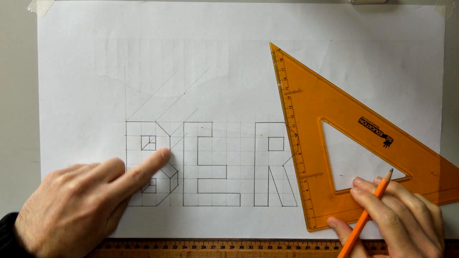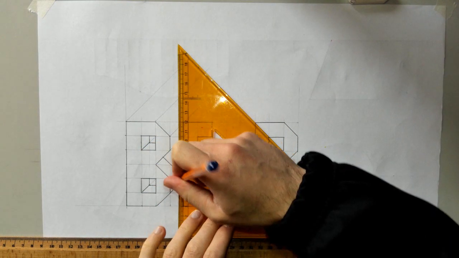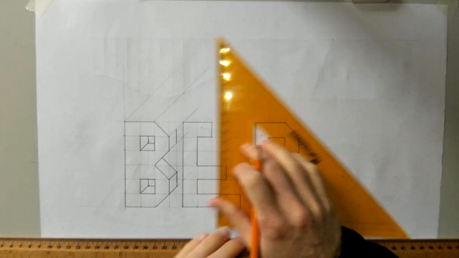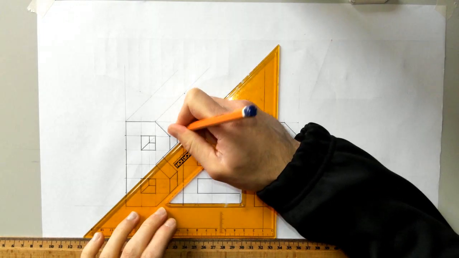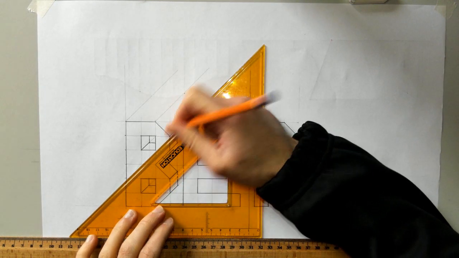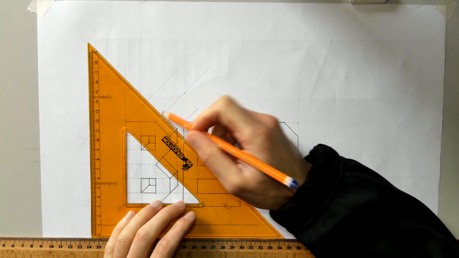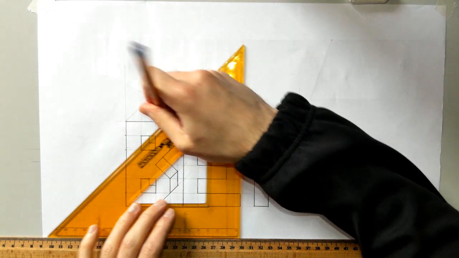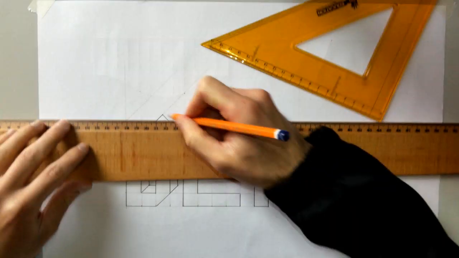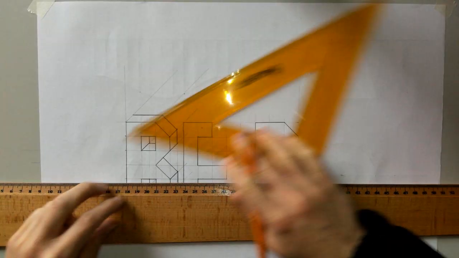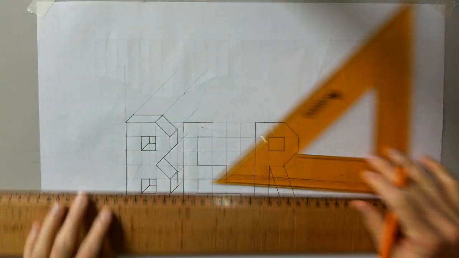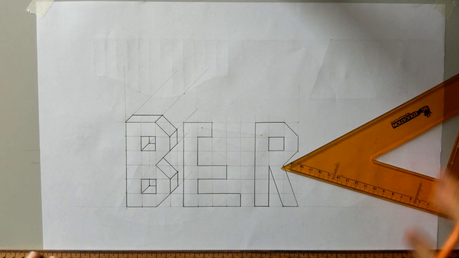And these two lines are in line with each other, so these two have to be as well. So it saves me having to measure 10 mil every time. You can do it if you want, but just to speed it up, I'm going to do it this way, because I know the distances are going to be the same. And that's going to go across there. And that's the B now drawn in oblique.